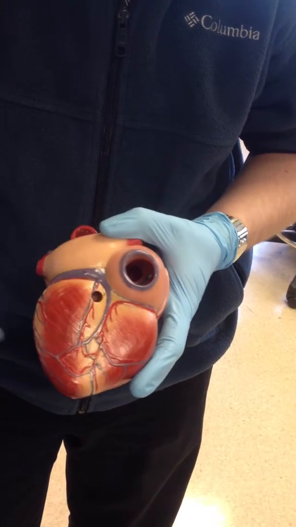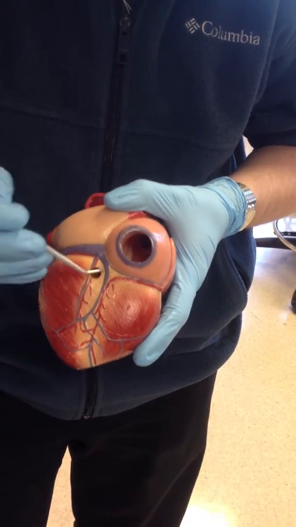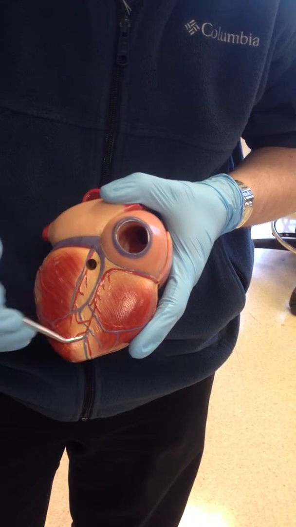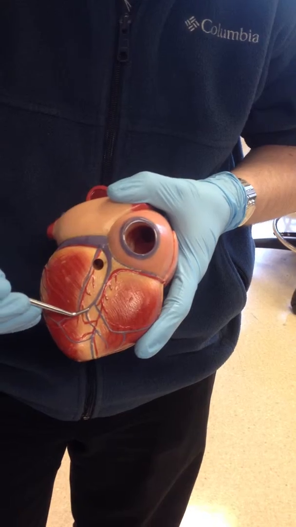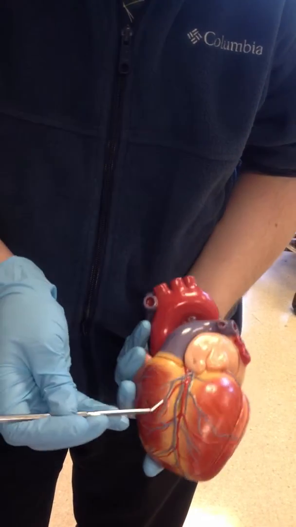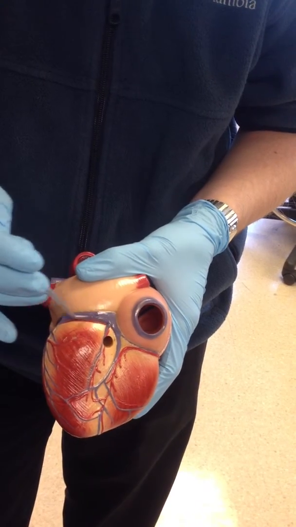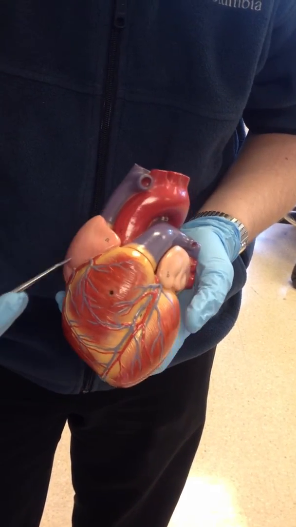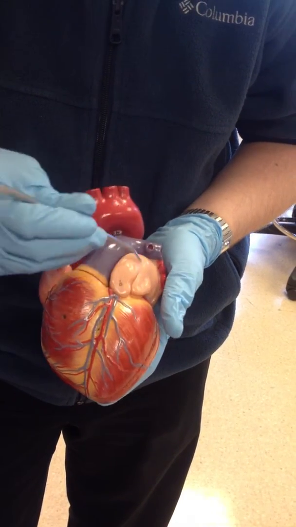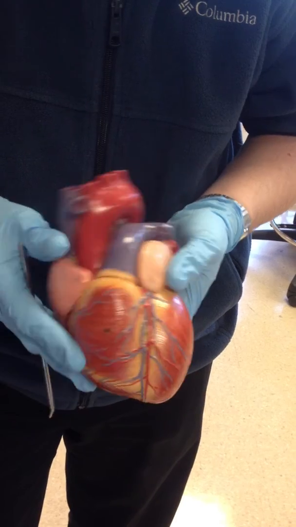On the back, it's very similar. Yellow area is the posterior interventricular sulcus. Red line is the posterior interventricular artery. Blue line is the middle cardiac vein. Great cardiac vein on the front, middle cardiac vein on the back. They both dump into the coronary sinus. This is, of course, the right atrium, right ventricle, apex of the heart, and that's it.